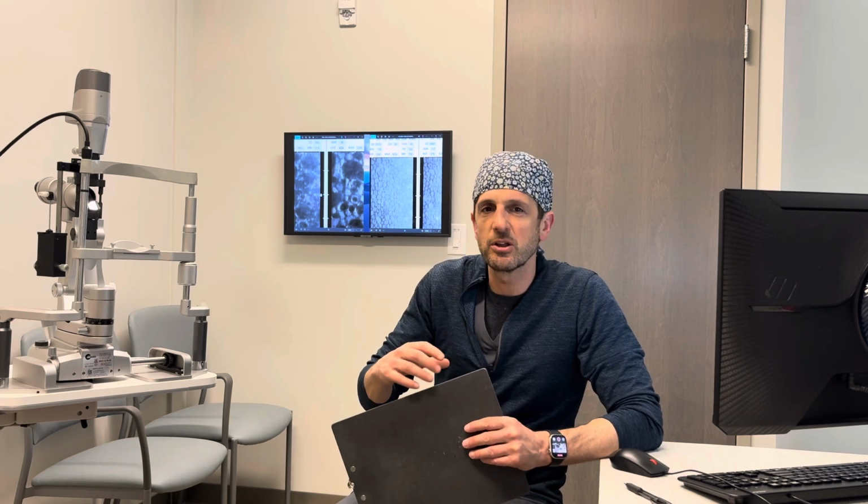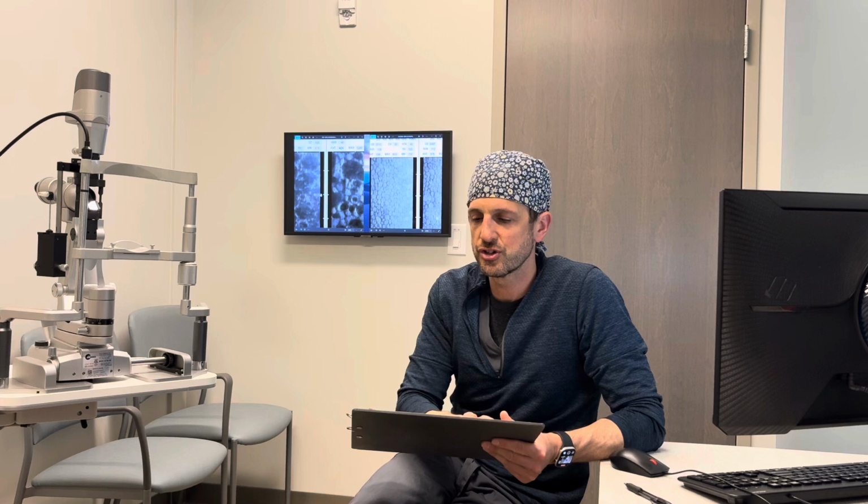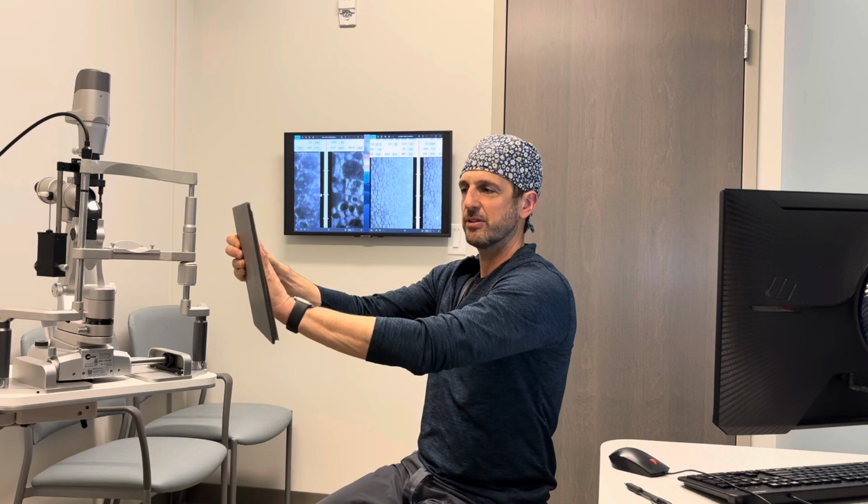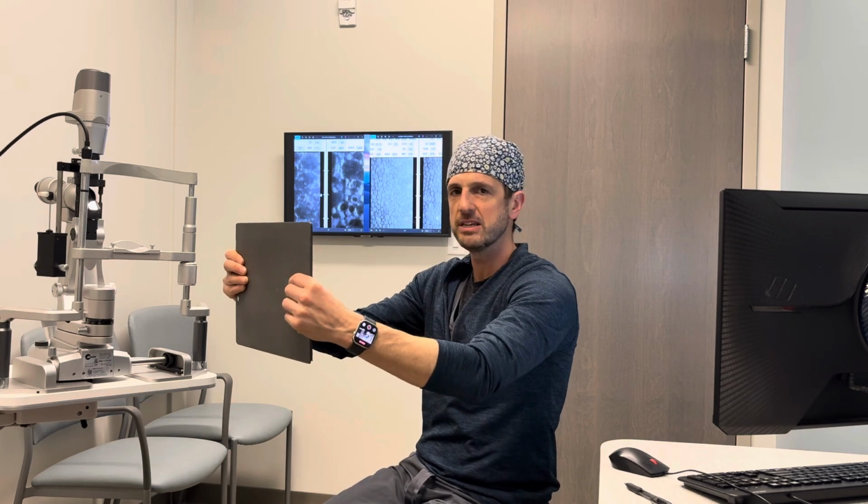Very slowly, the cornea starts taking on a little bit more water. Now that's actually a little bit of an oversimplification because there's also a change in the way the endothelium looks. In my model where this is the endothelium, the healthy endothelium should be smooth. And in Fuchs it gets a little bit bumpy.